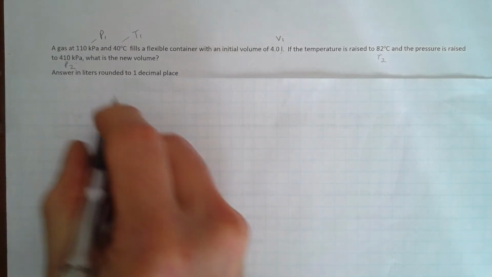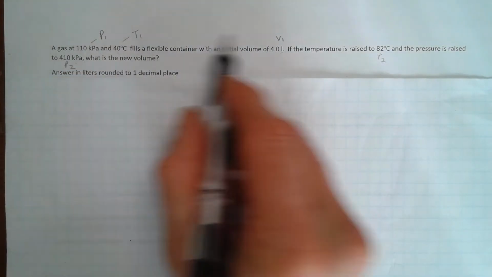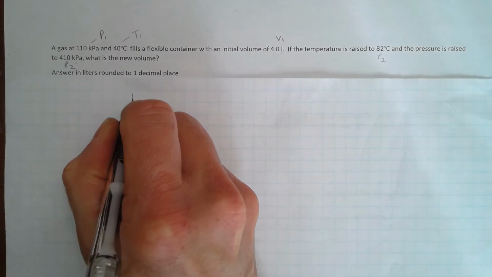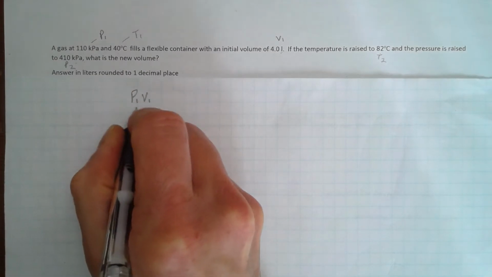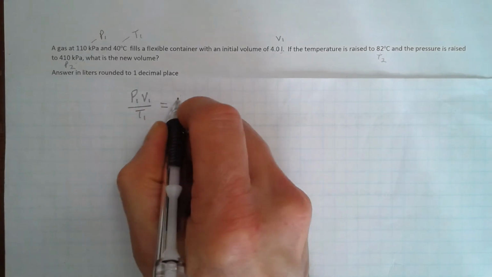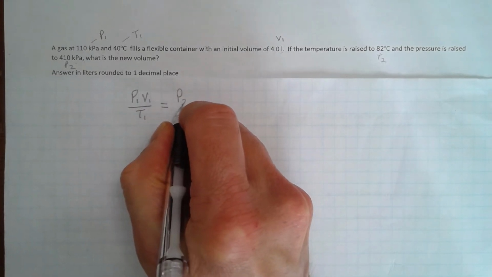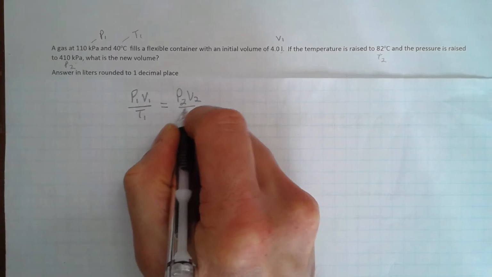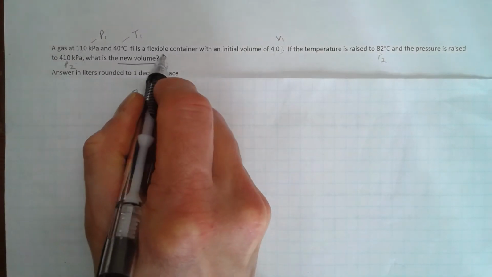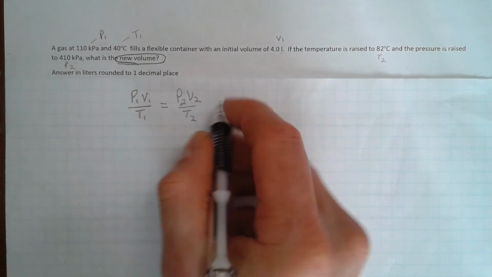All right, well, we've got all three kinds of variables here, so we need to use the combined gas law, which is P1 times V1 over T1 is a constant value, so P2 times V2 over T2 will give you that same value. Now what we want to find here is the new volume. That's V2.